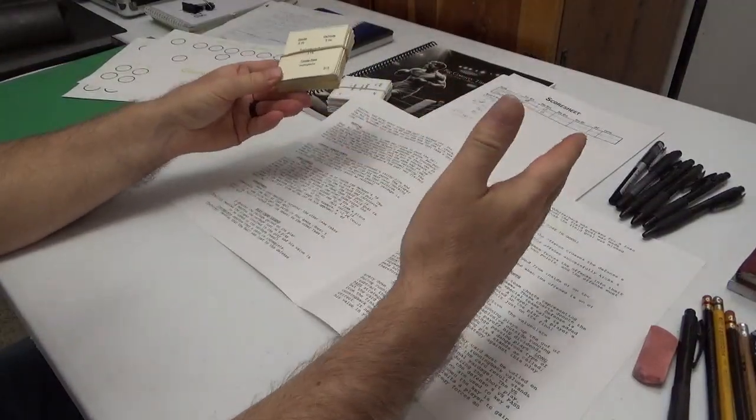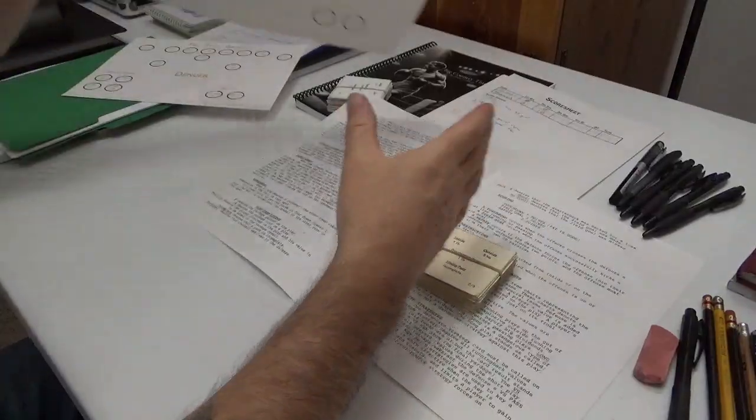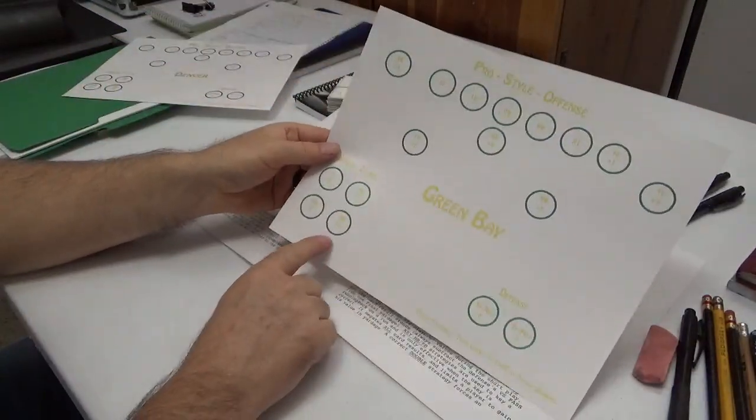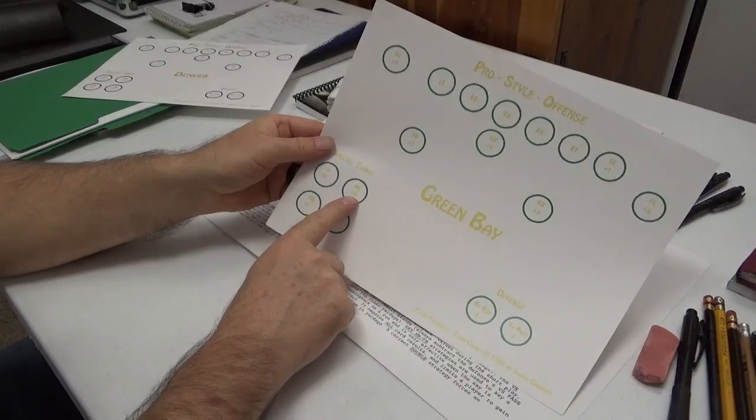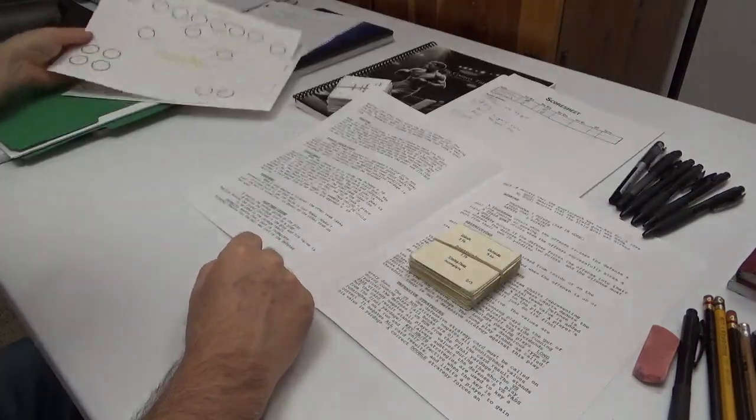You just had to be at your kicker's yard line. So if I was at, my place kicker. Holy cow, +0. What is that? I don't remember how that works.